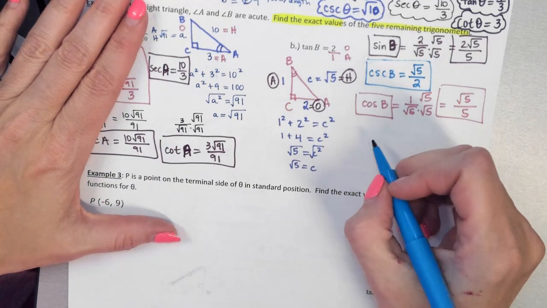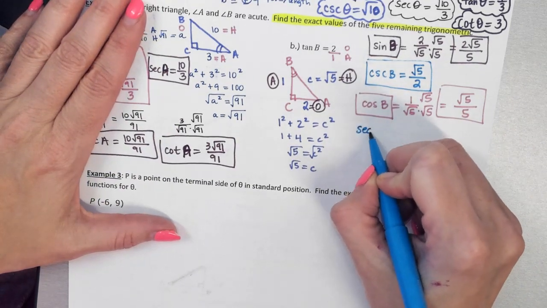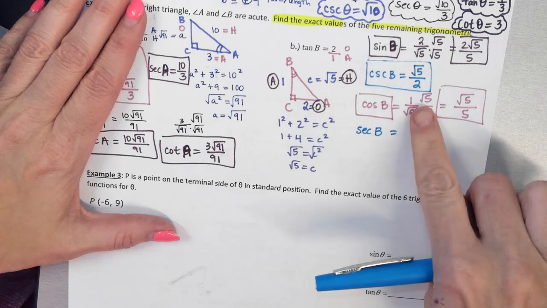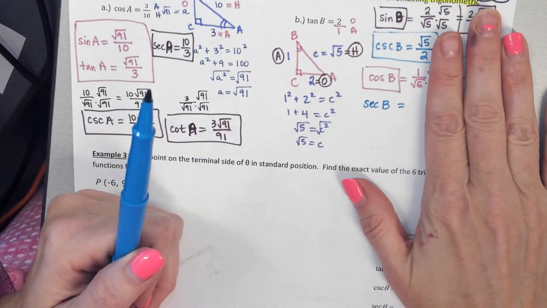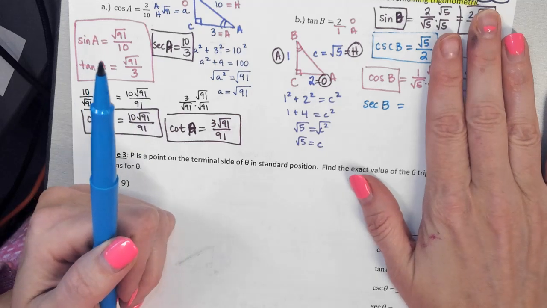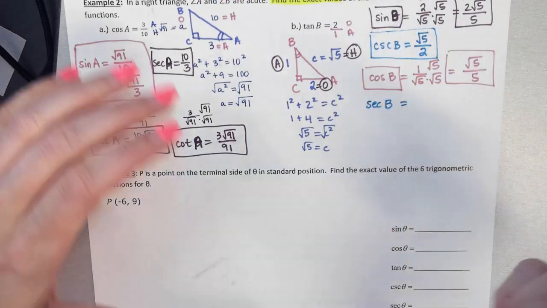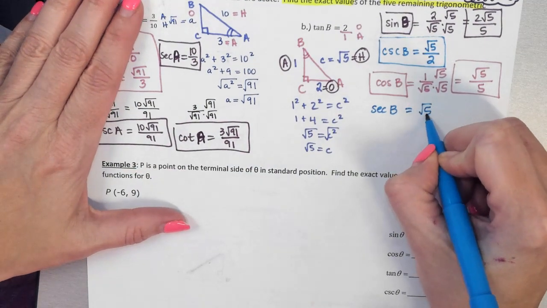Okay, and then we're going to flip this. So the secant of B, if I had 1 over root 5, it would be root 5 over 1. What is anything divided by 1 equal? Itself. So it's just going to be root 5.